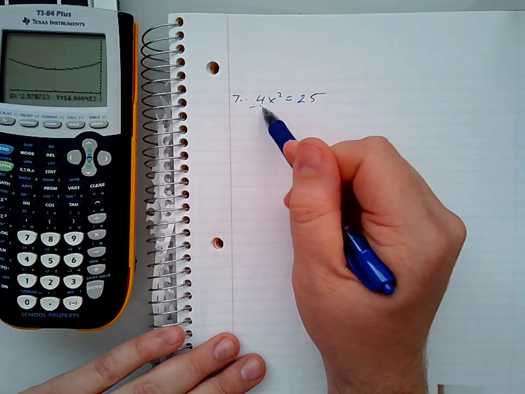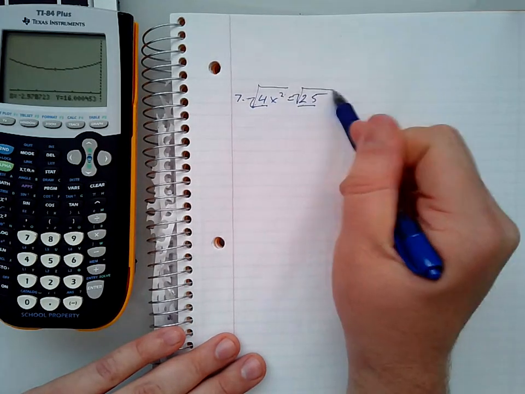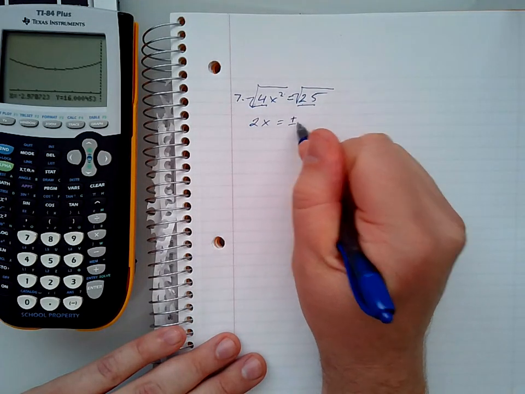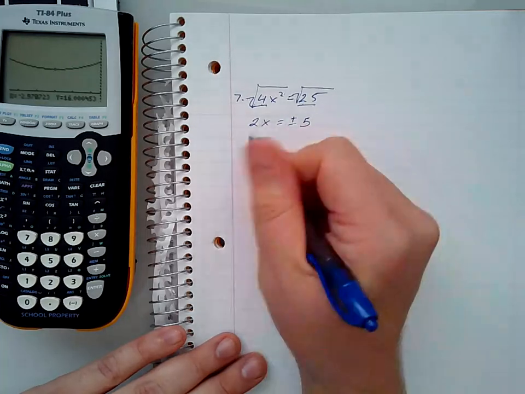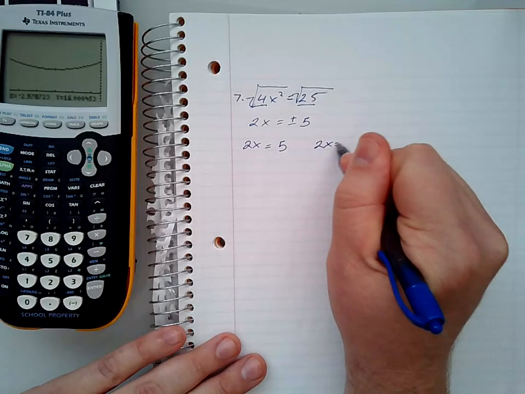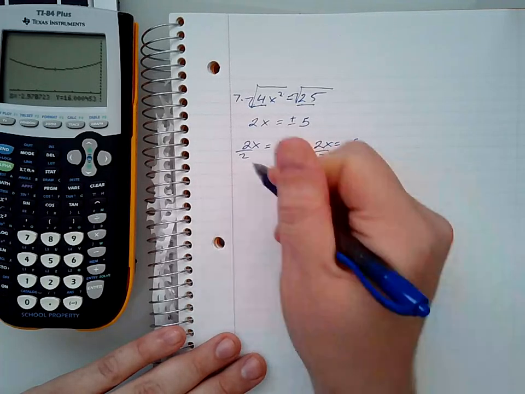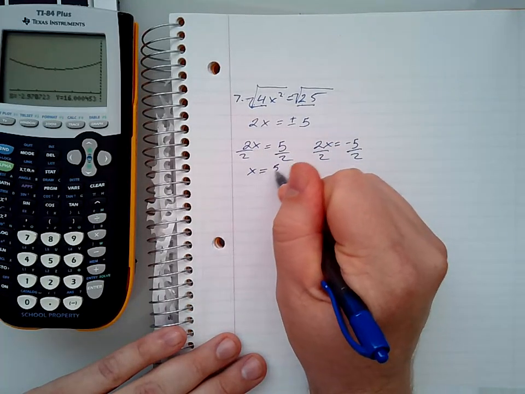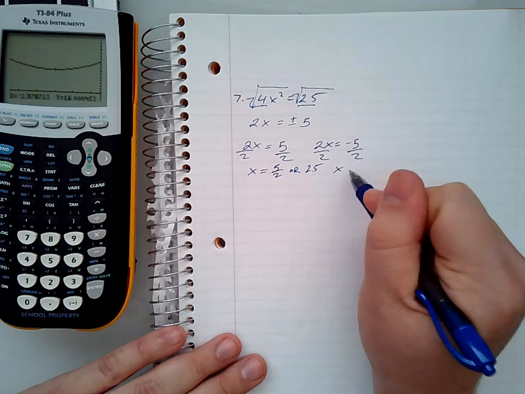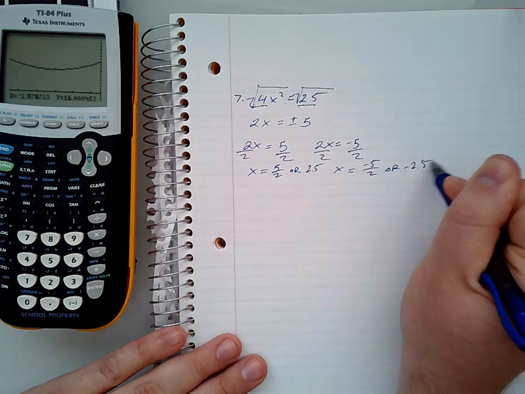They're not, but we see that we have perfect squares as numbers. We see if we have an even power. So we can do the square root over each side. And we're going to get 2x is equal to positive and negative 5. And now I'm just going to set it up as 2x is equal to 5 and 2x is equal to negative 5. I'm going to divide by 2 on both sides of each equation and get x is equal to 5 halves or 2.5. And x is equal to negative 5 halves or negative 2.5.